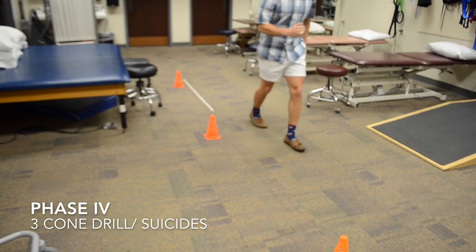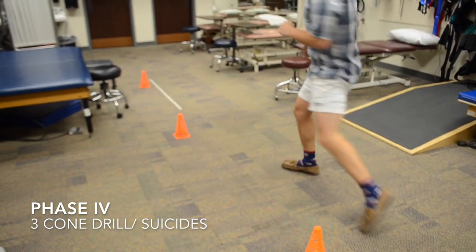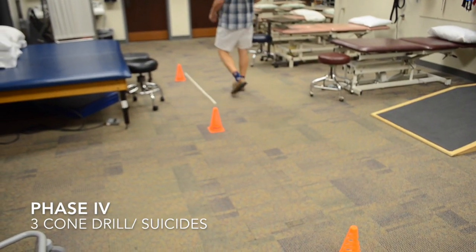To mimic quick acceleration and deceleration as well as lateral cutting movements, we'll have the patient do suicides.